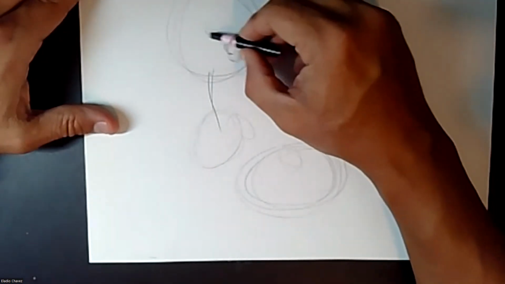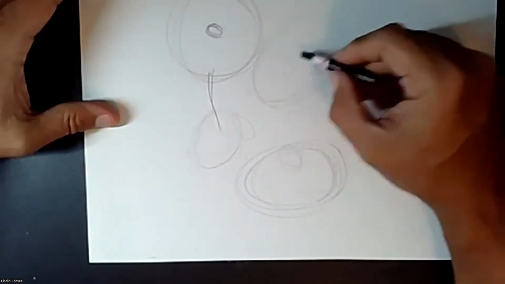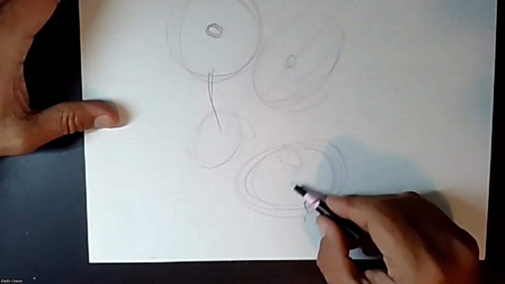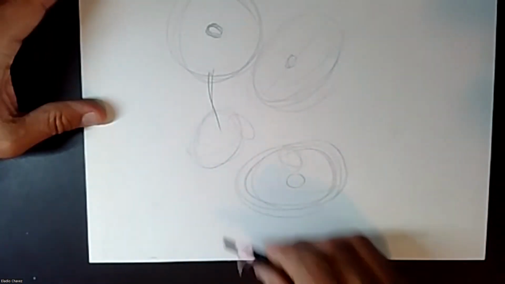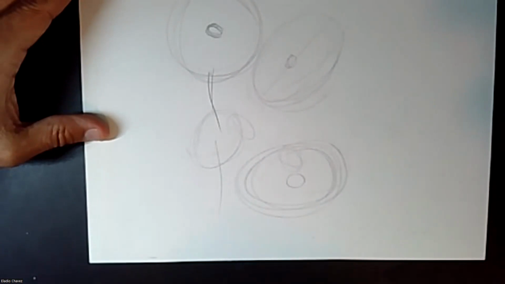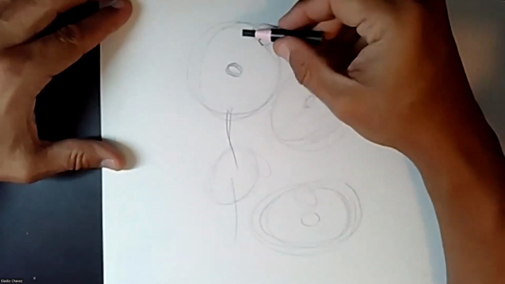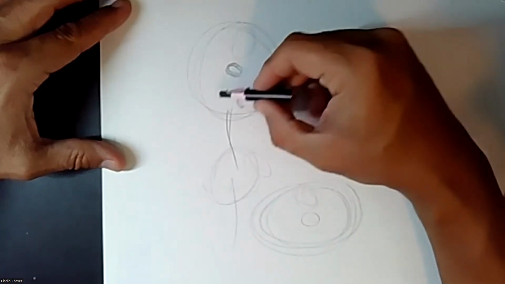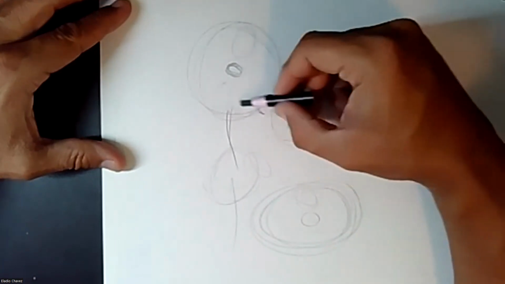So there's a lot of detail, but you see, I'm not worried about the detail. I'm seeing these big shapes and blocking everything in. I see this axis line right in there. And then here now it's just breaking it apart and seeing okay, there's going to be one petal there, another petal over here, another petal right in here.